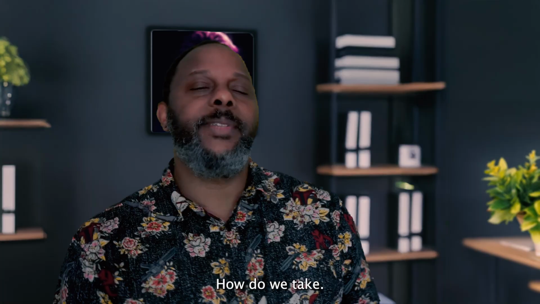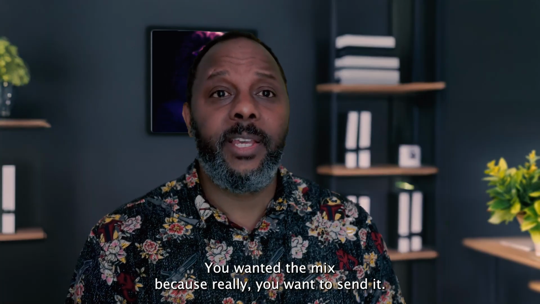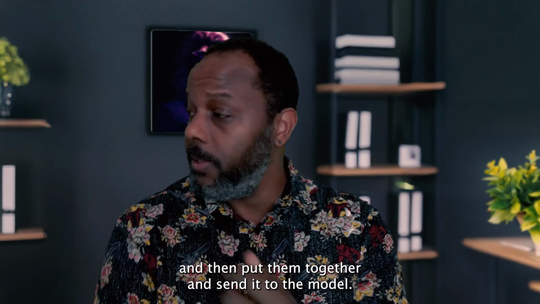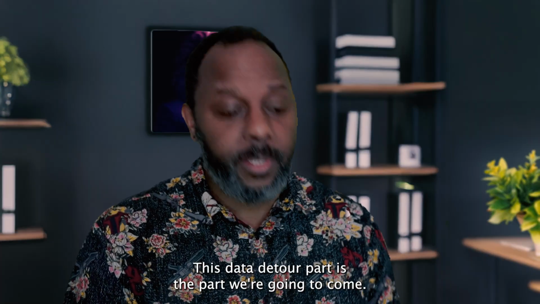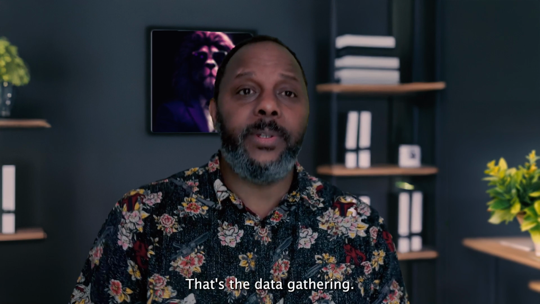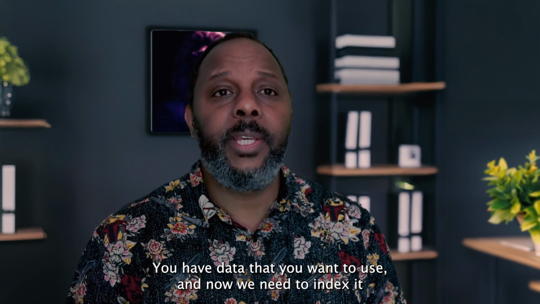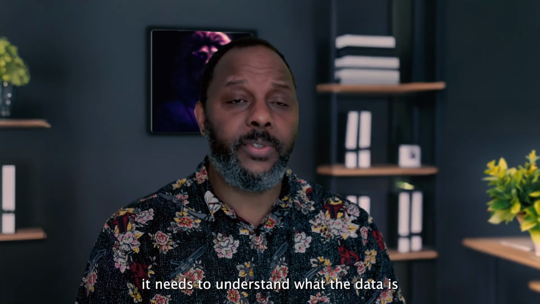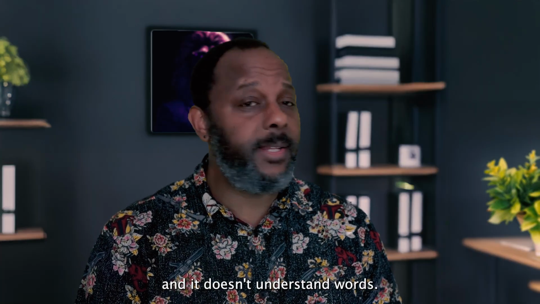So how do we solve this? How do we take you out of the mix? Because really you want to send it, you want the detour to happen to pull the right data and then put them together and send it to the model and get an answer. This detour part is the part we're going to cover. That's the data gathering. You have data that you want to use, and now we need to index it. Because in order for the model to find the right stuff, it has to understand what the data is. And it doesn't understand words.